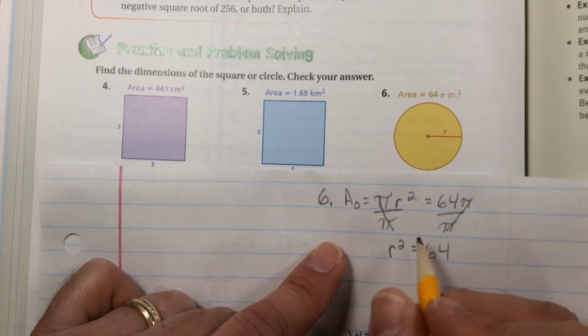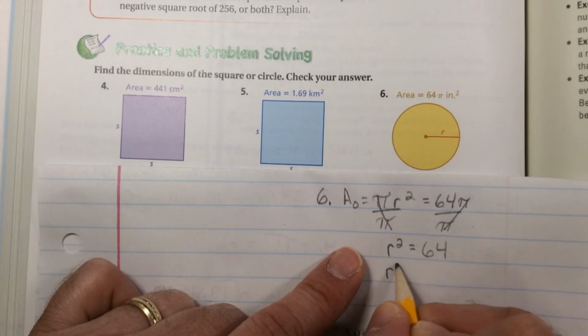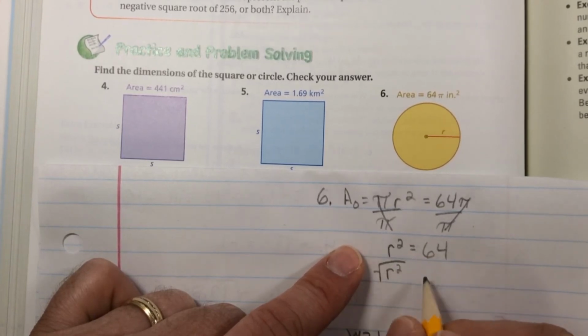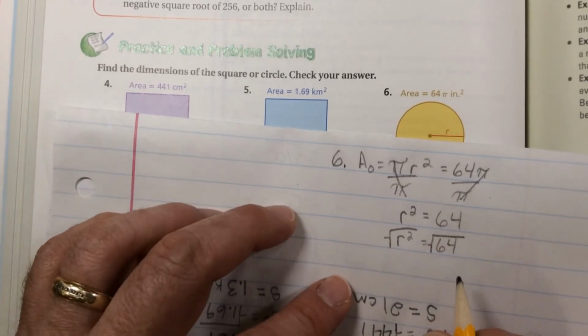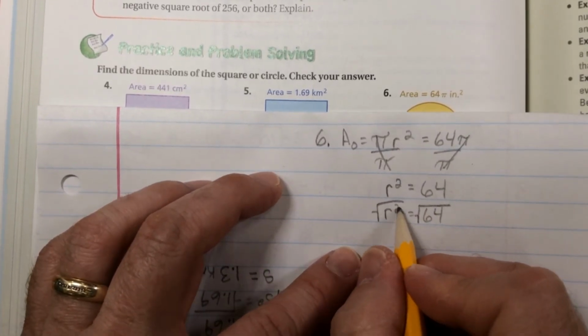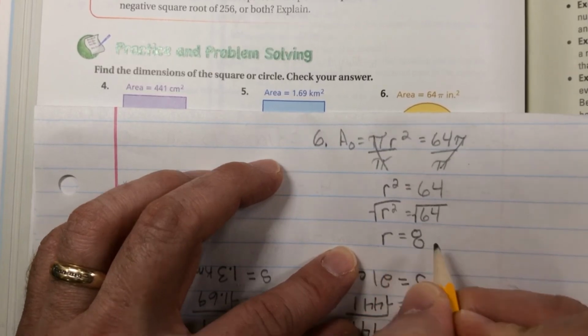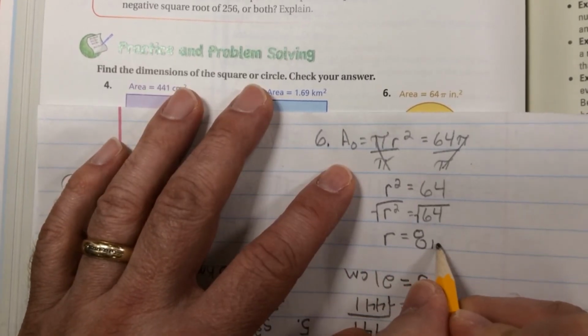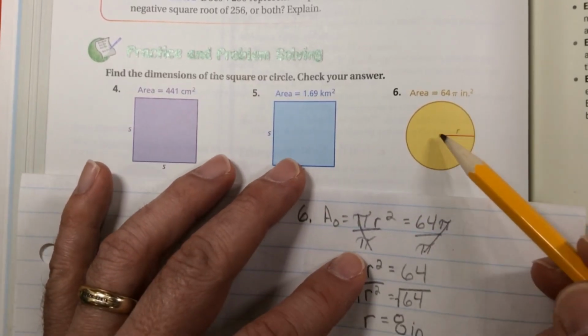I think you can see where this is going. We take the square root of each side. R squared, the square root of this. The square root of this. And the square root of r squared is just r. And the square root of 64 is 8. 8 what? 8 inches for the radius.